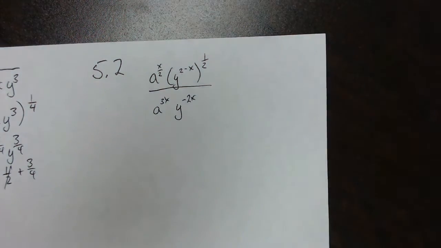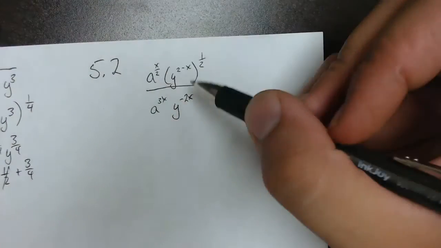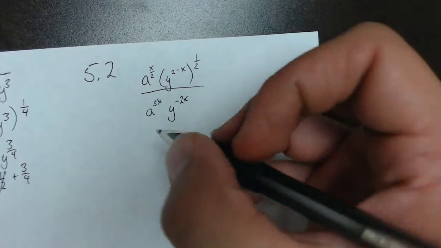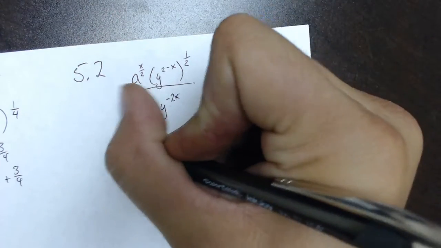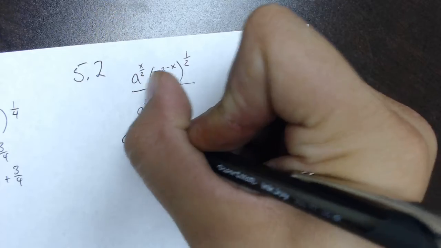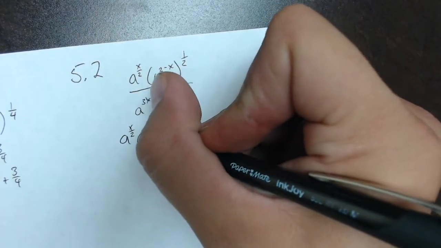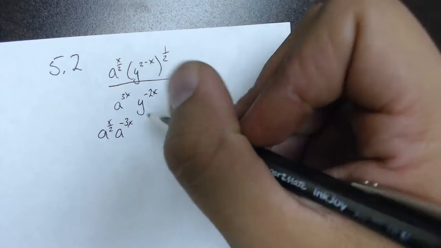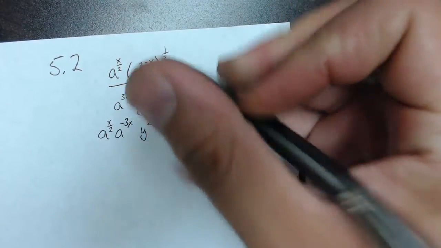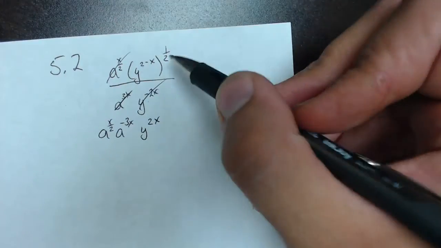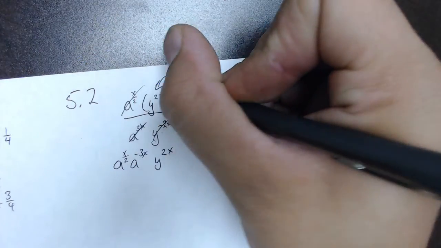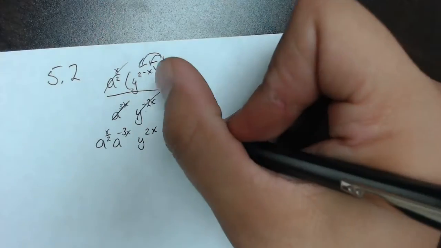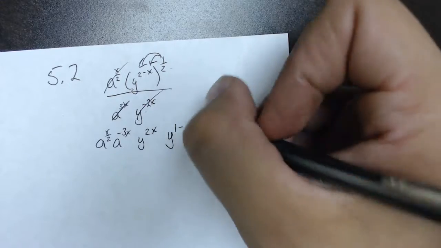First thing we're going to do to simplify this is we're going to get it out of fraction form. So we're going to move this one and this one to the numerator, which is going to change their sign. So that rewrites the problem as a to the exponent of x over 2 times a to the exponent of negative 3x. Then we have y to the positive 2x, so I've eliminated that one, and that one. This one, before I write it, I'm going to go ahead and distribute it to save myself some time. 1/2 times 2 is going to give me y to the exponent of 1 minus 1/2 x.